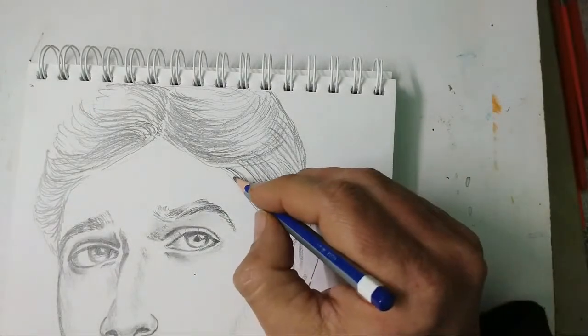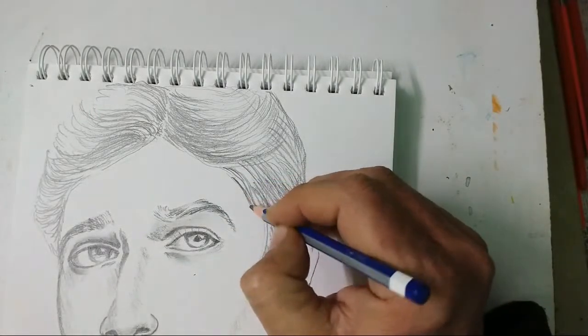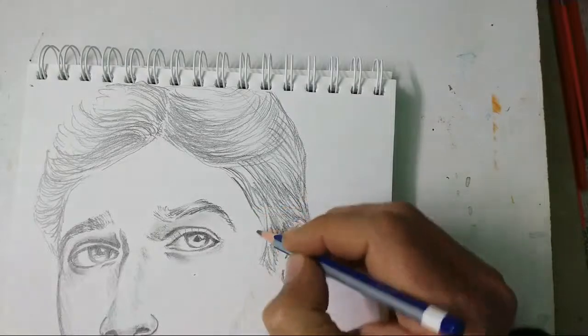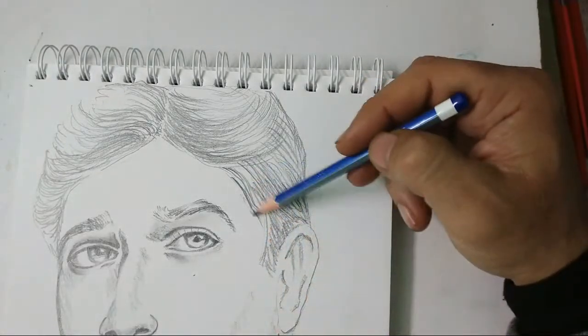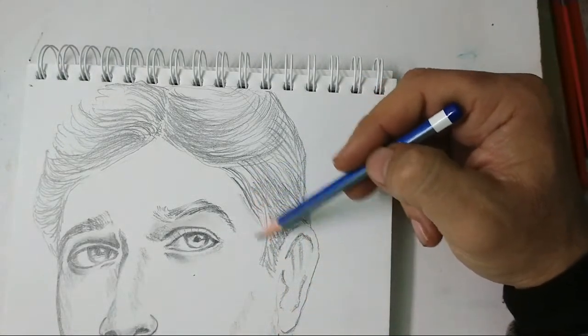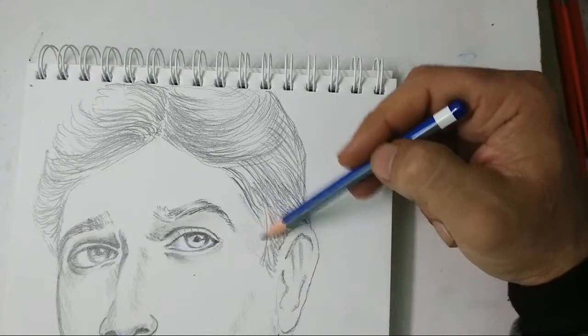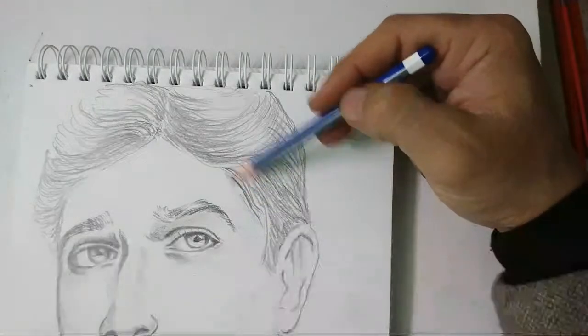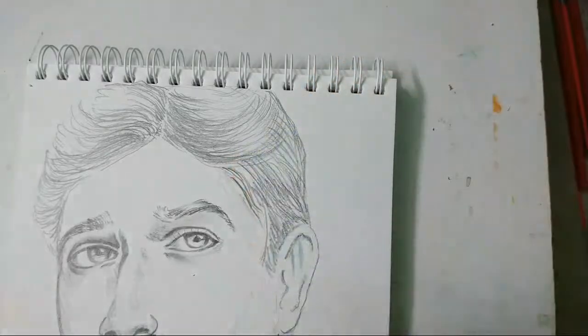There is some hair on the temple of the person. Now this side will have a shadow, shading on the face. So make it soft.